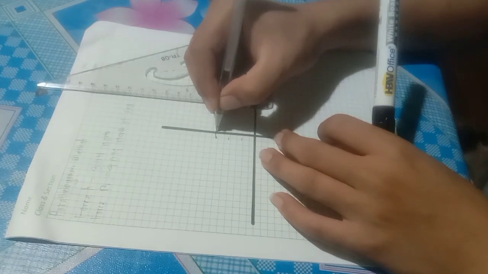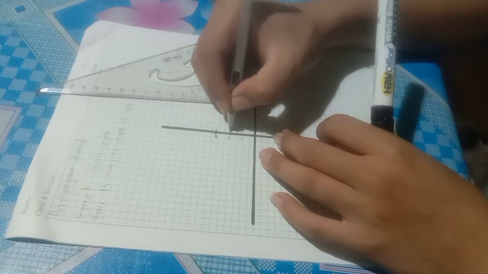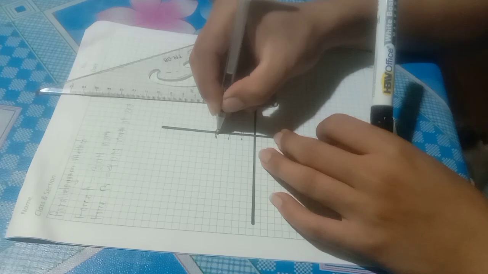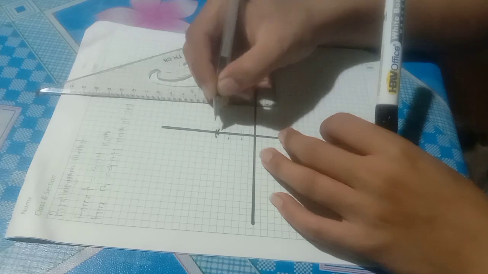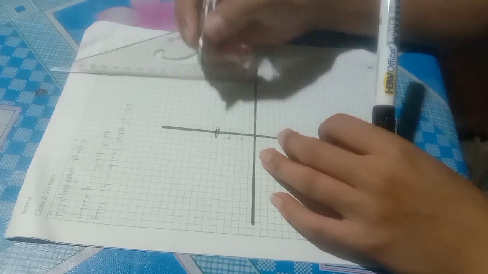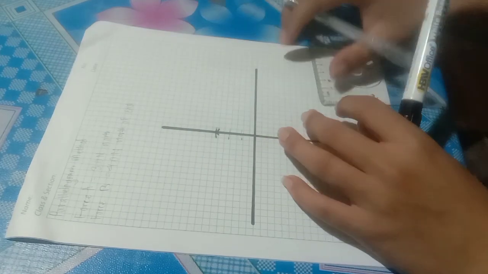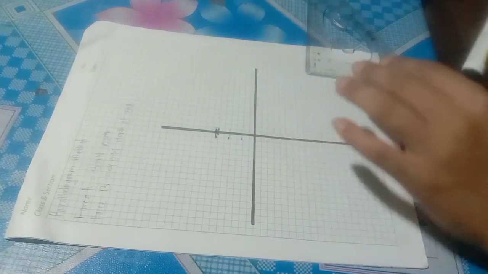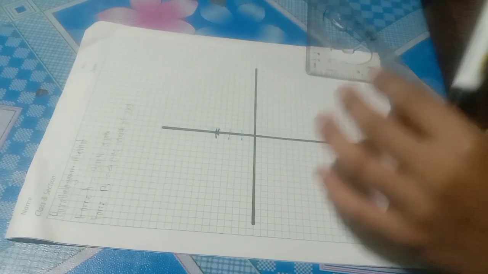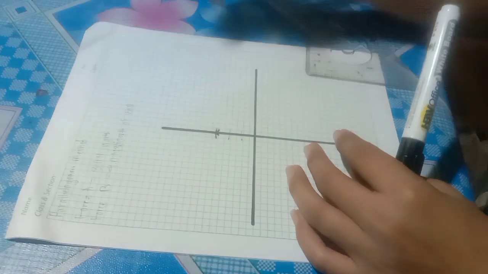And this is it. This is our force A. And we're gonna find force B, which is equal to 4.0 N, 30 degrees north of east.